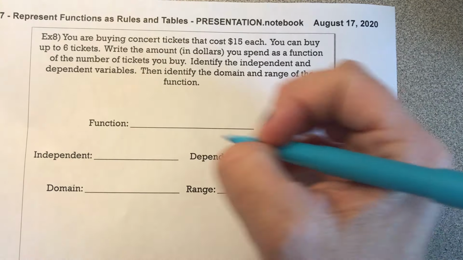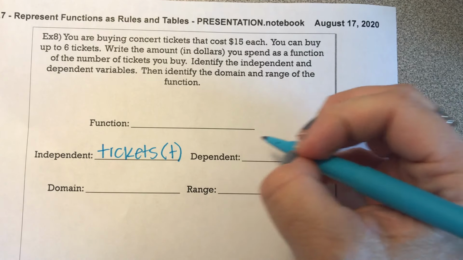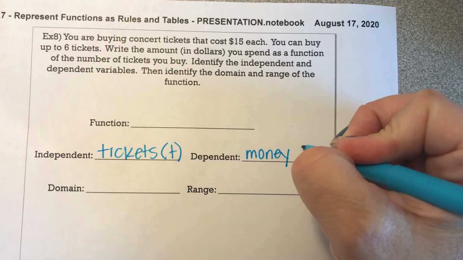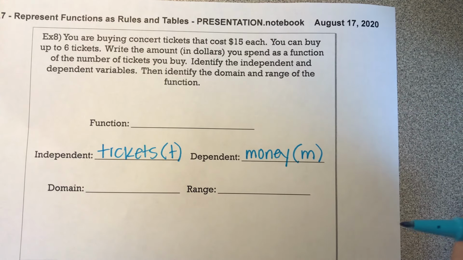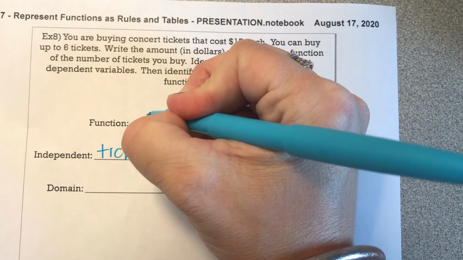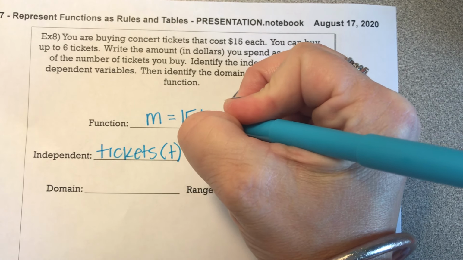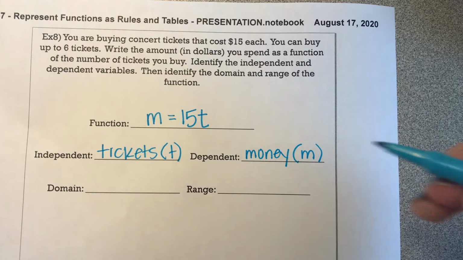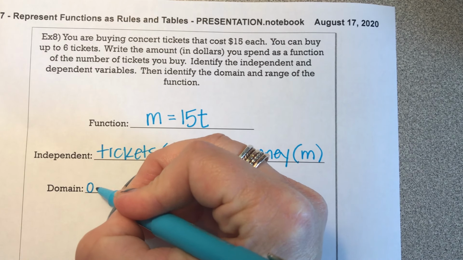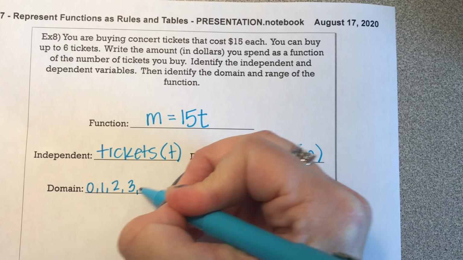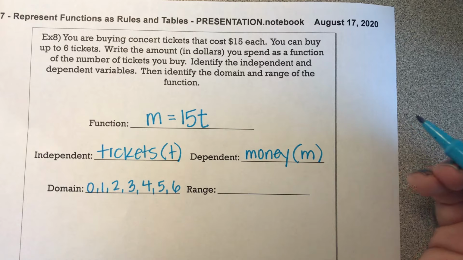Okay, so the tickets determine how much money we're spending. Okay, or we could say the money depends on the tickets. Okay, so I'm going to say the money I spend is a function of the number of tickets, and it's 15 times every ticket that I buy. Okay, my domain is how many tickets I'm buying, right? It's my input values. I could buy 0, 1, 2, 3, 4, 5, or 6 tickets because it said I could buy up to 6 tickets.